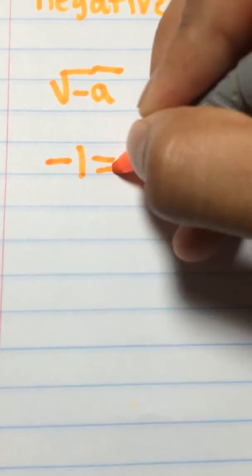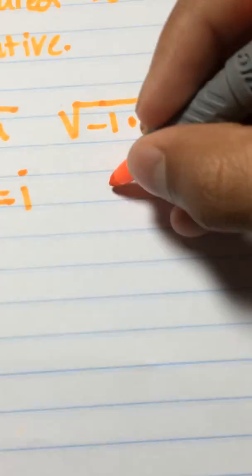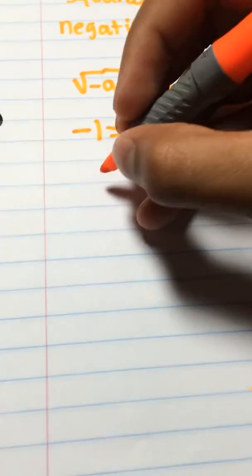And then from here, let's keep this in mind whenever we're doing this: the square root of -1 is equal to i. The i stands for imaginary number because that's a negative. So the answer would actually be i square root of a. Simple enough, right?